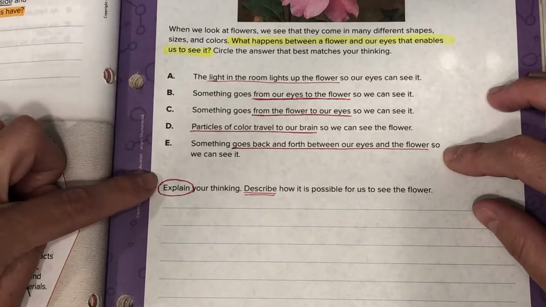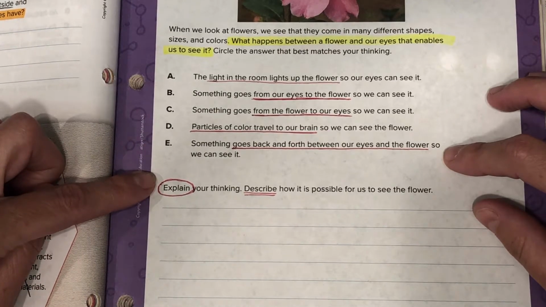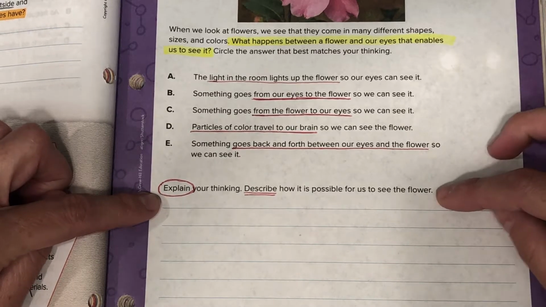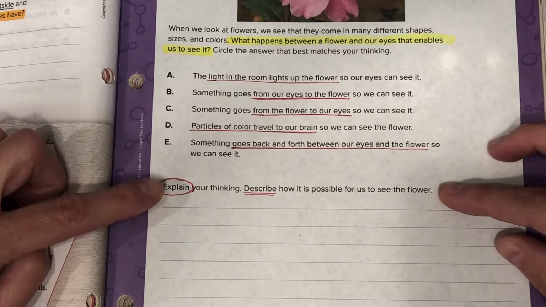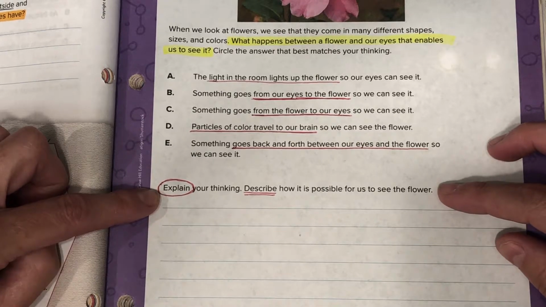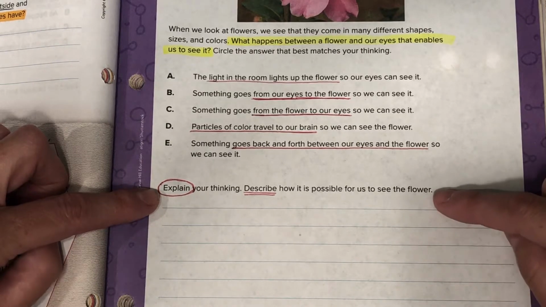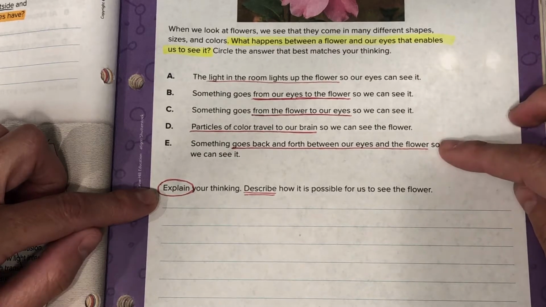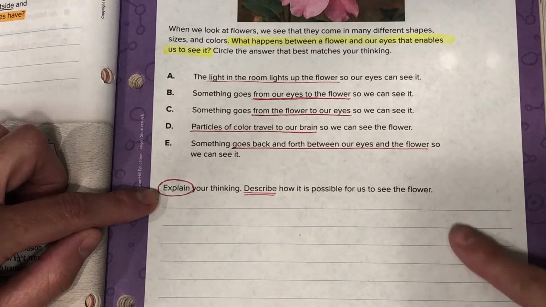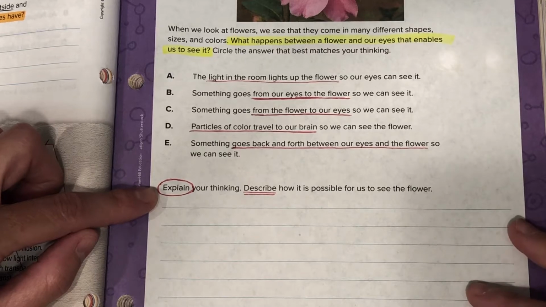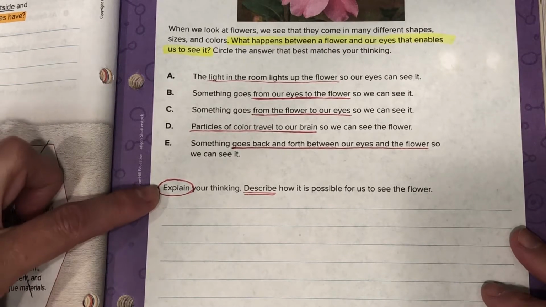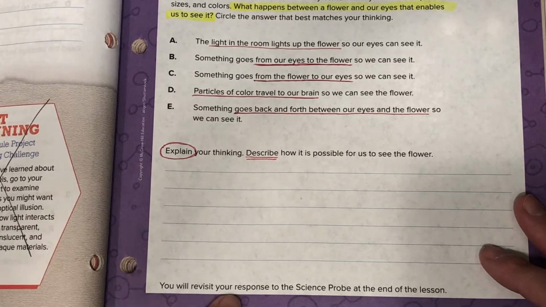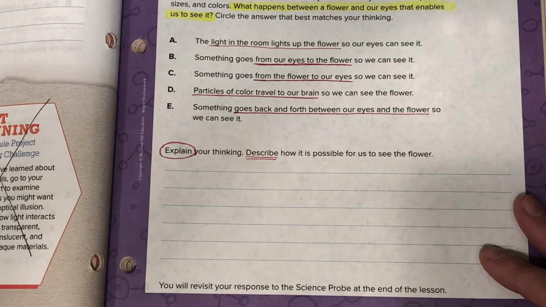Once you've made your choice, and remember, it's okay if you're wrong, please go ahead and tell me a little bit about why you chose that. Explain your thinking. Describe to us how you think it's possible for us to see the flower. Tell me why you picked what you picked. Just briefly, very short. You do not need to use up this whole space because we are going to come back to this at the end of the lesson and reflect on it.